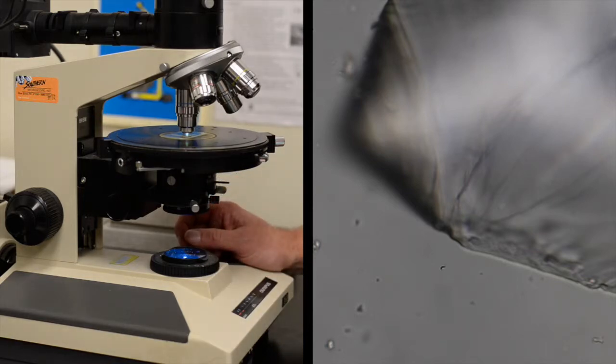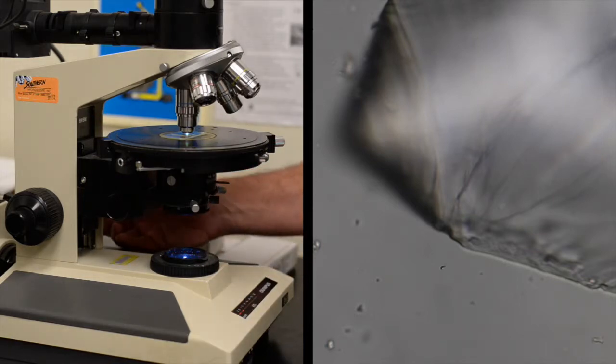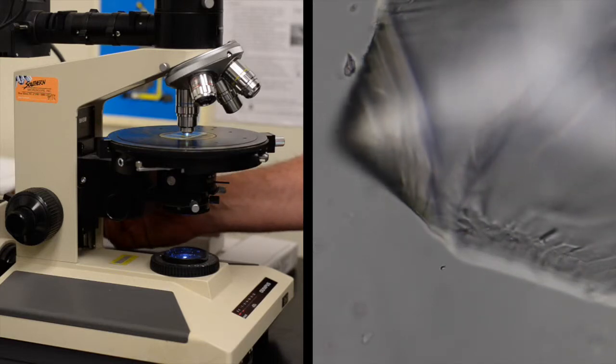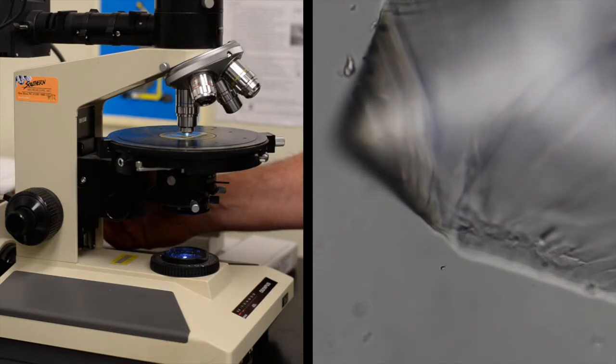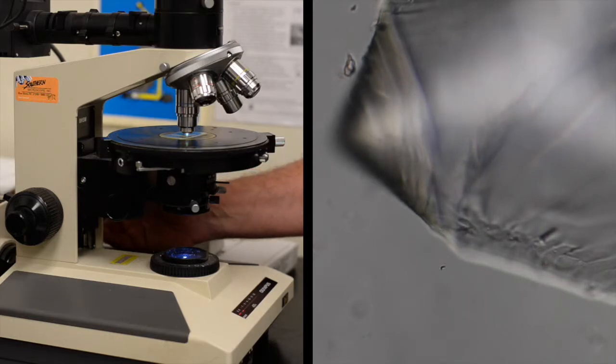Now the way to do the test is to lower the stage, increasing the distance between your eye and whatever you're looking at. And you will see when I do this a halo form. In this case it's going to move out of the mineral into the epoxy as I lower the stage. And the principle here is that the halo moves into the substance with the higher index of refraction.